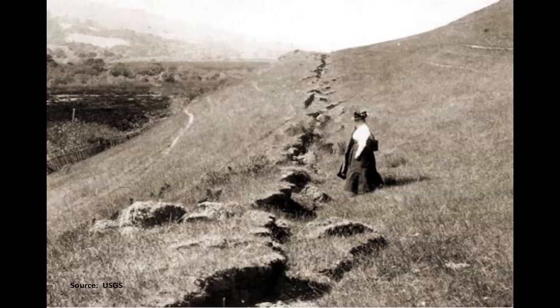It's actually pretty amazing. But this isn't here anymore because over time, lots of rain, lots of erosion, weathering and erosion heals transform faults very quickly. And for that reason, we didn't even understand we had the San Andreas Fault running through our area until the 1906 earthquake.